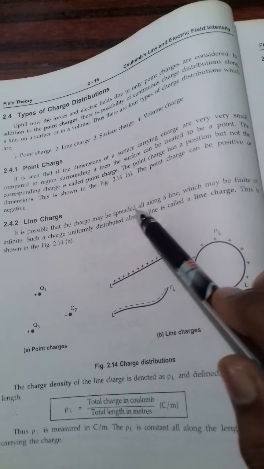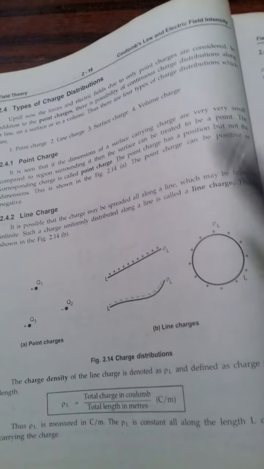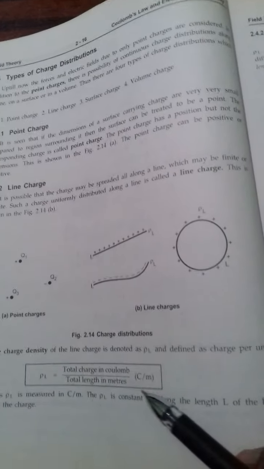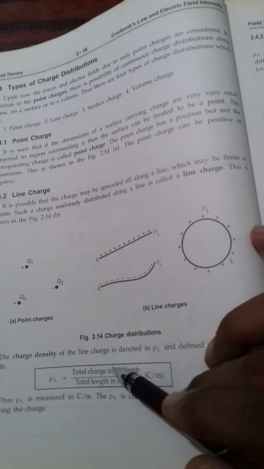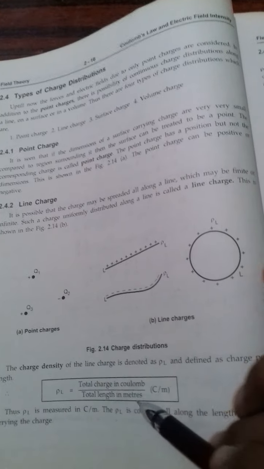The charge may be spreading along a line, that is a line charge, with total charge in coulombs and total length in meters.